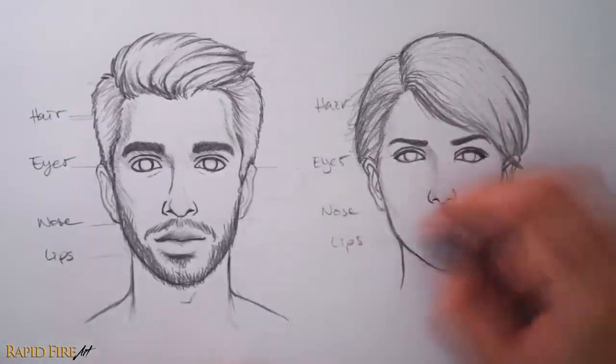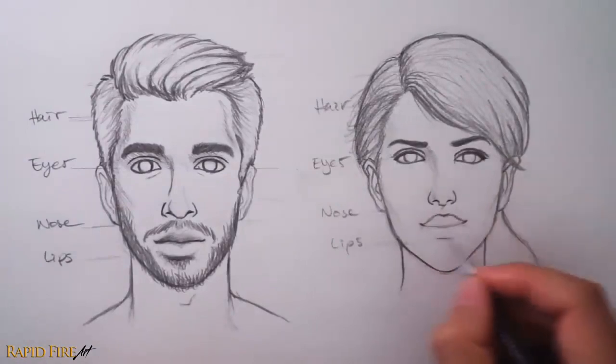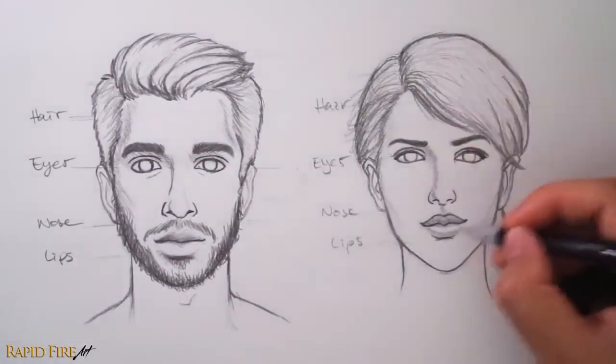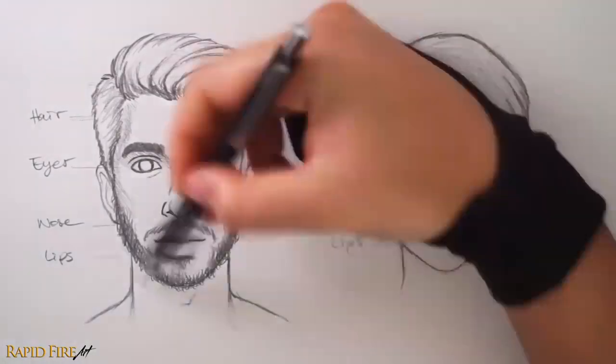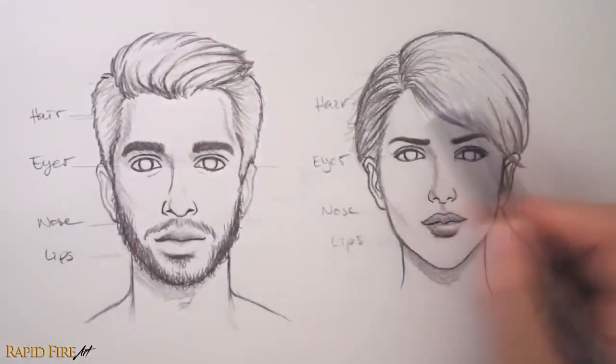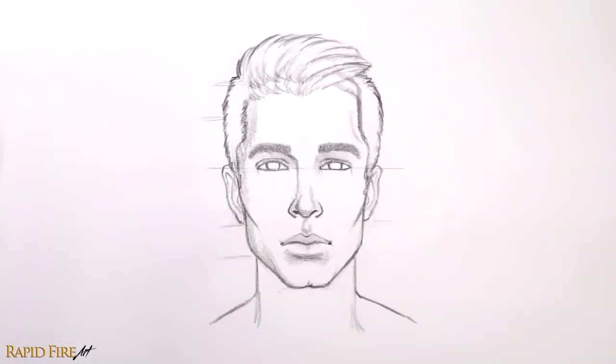A fun exercise you can do is to trace over a few photographs until you familiarize yourself with the proportions. I think tracing is a great way to learn, so give it a try. And I don't think this tutorial would be complete without showing you some more examples.